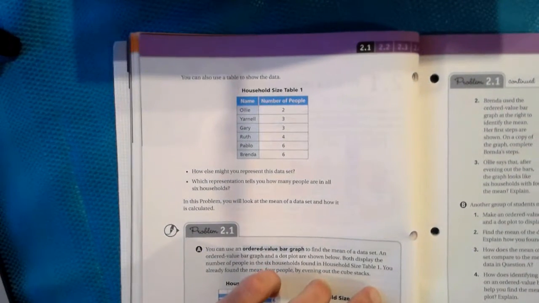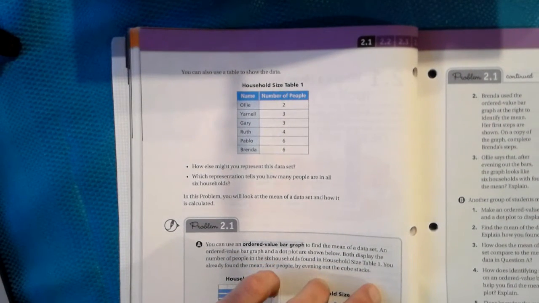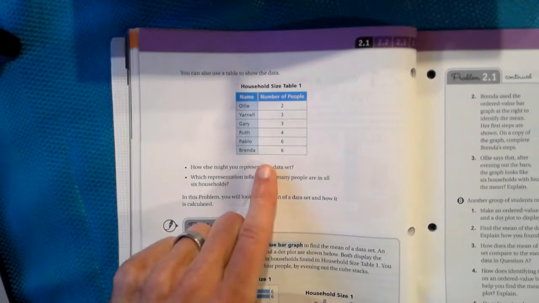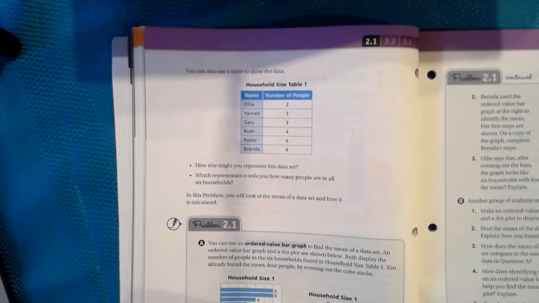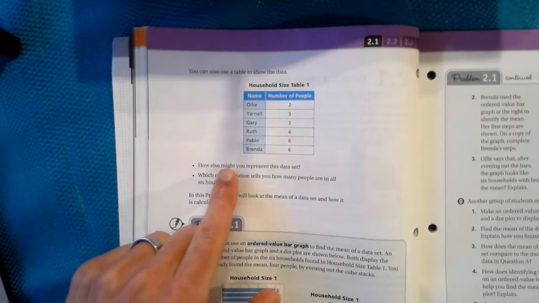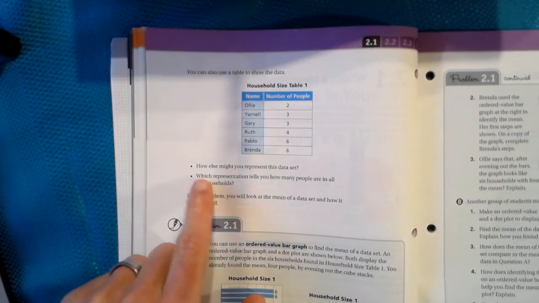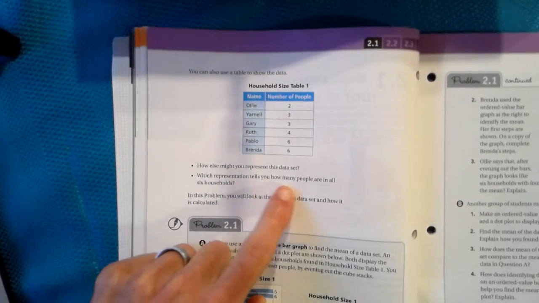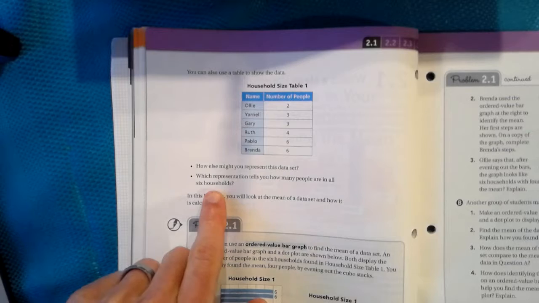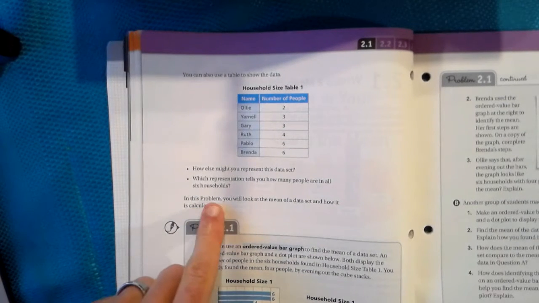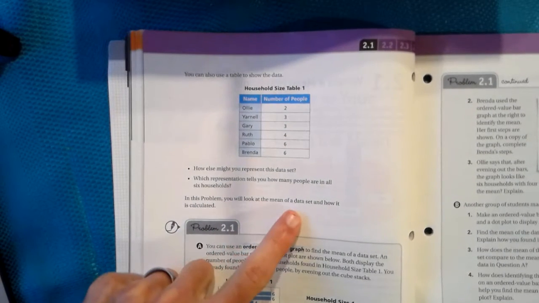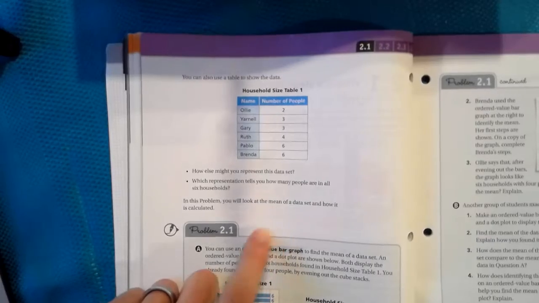You can also use a table to show the data. Here is a table of the values that we just had. How else might you represent this data? Which representation tells you how many people are in all 6 households? In this problem, you will look at the mean of a data set and how it is calculated.